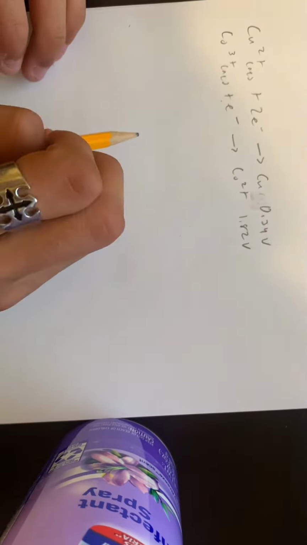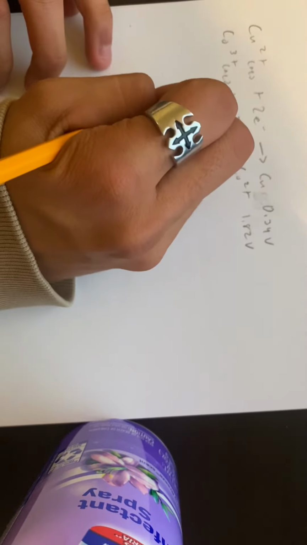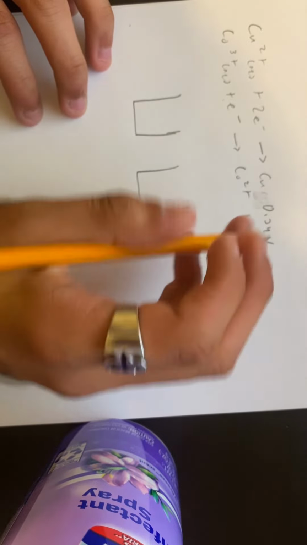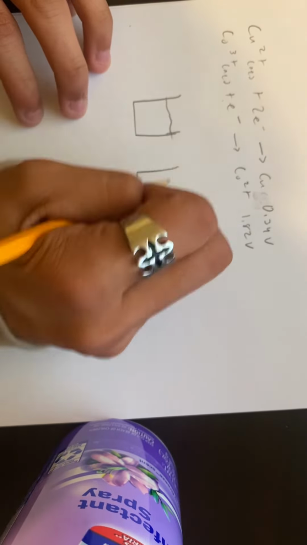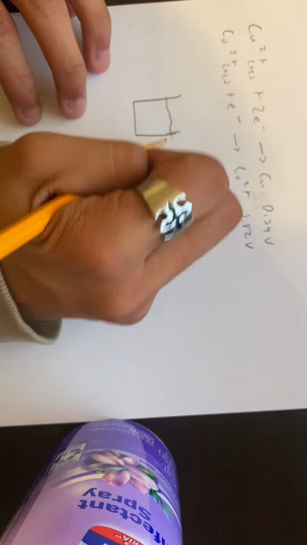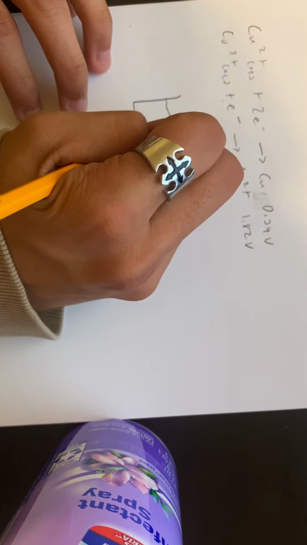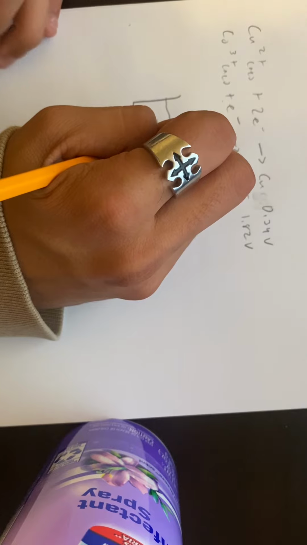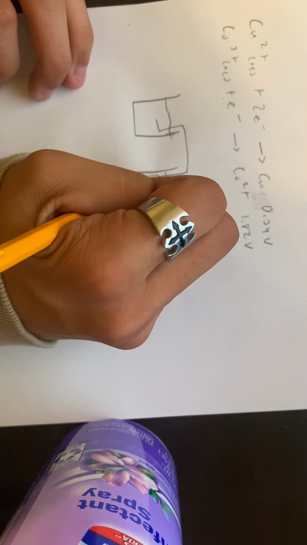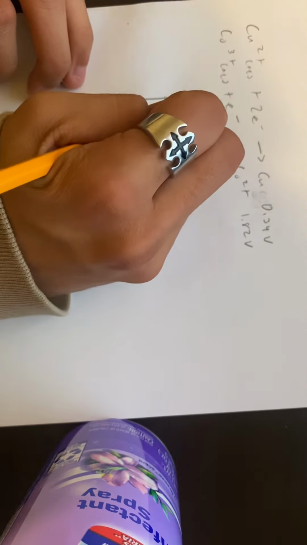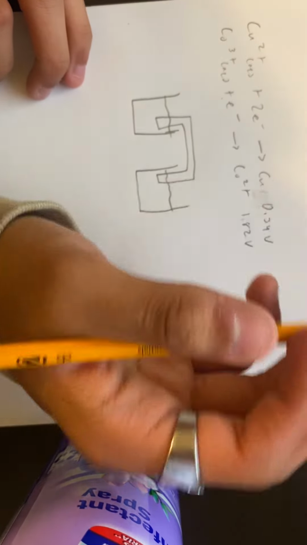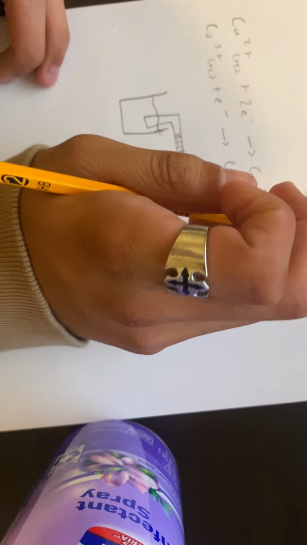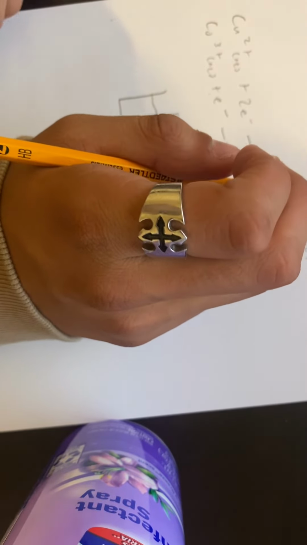So drawing the actual galvanic cell, we have two solutions. Then we have the salt bridge right here. And we're going to make the salt bridge, I guess, KClO3, potassium chlorate.